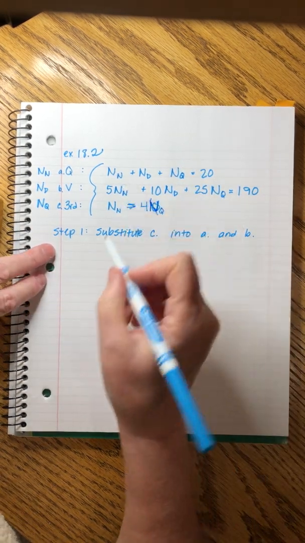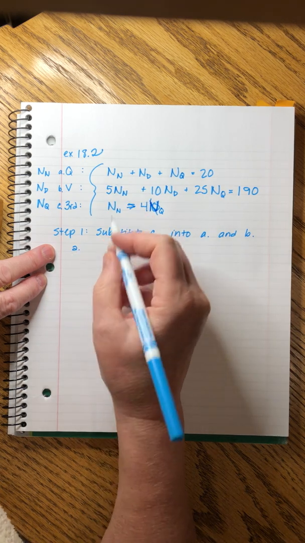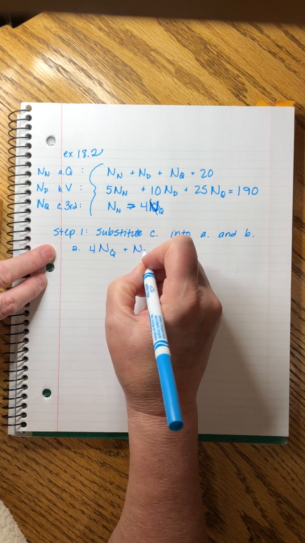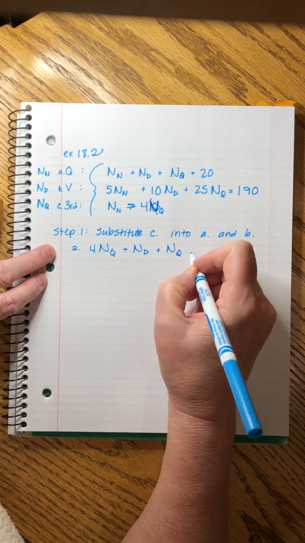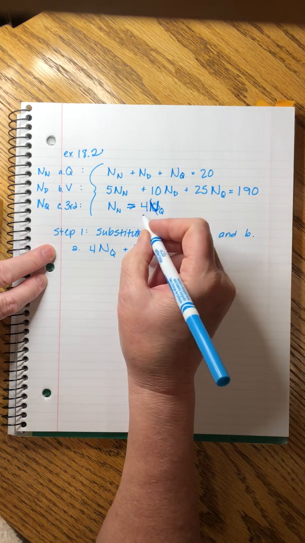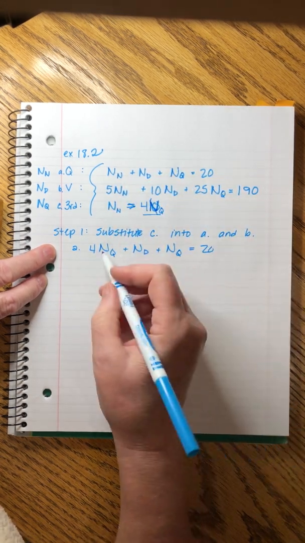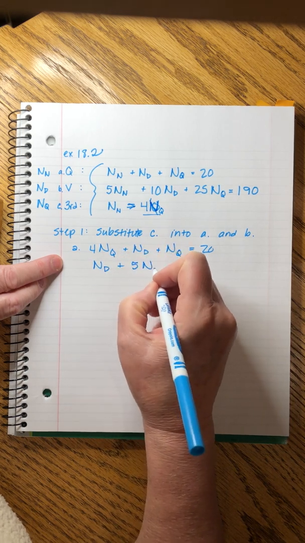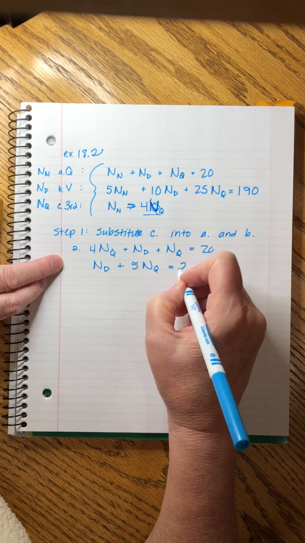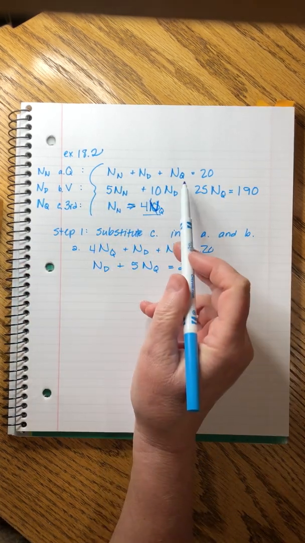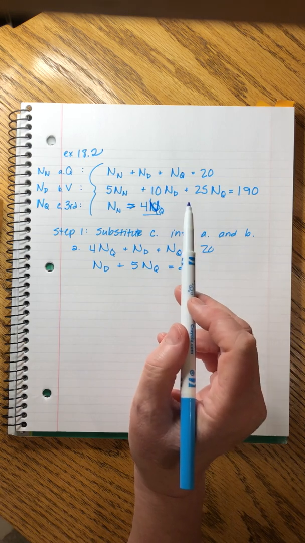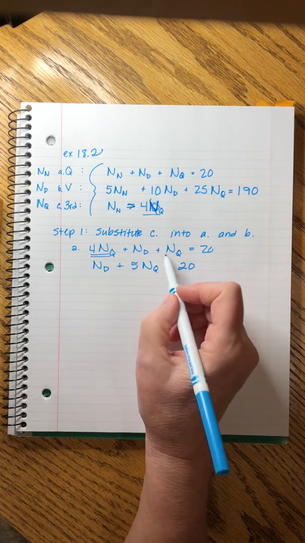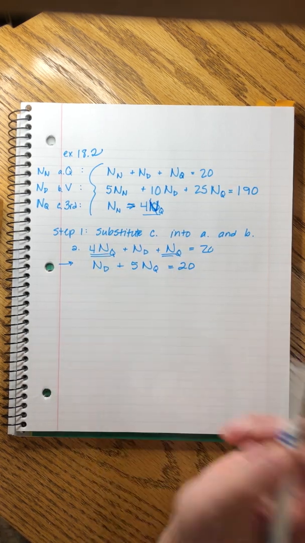Okay, so the new version of A is going to be 4 times the number of quarters plus the number of dimes plus the number of quarters equals 20, right? I substituted this in for that. And now I'm just going to quickly clean that up. Number of dimes plus 5 times the number of quarters equals 20. I like to put the coins in order by their value. That helps me keep it straight. And so I'm just adding like terms really quickly here so that I keep my equation nice and clean.